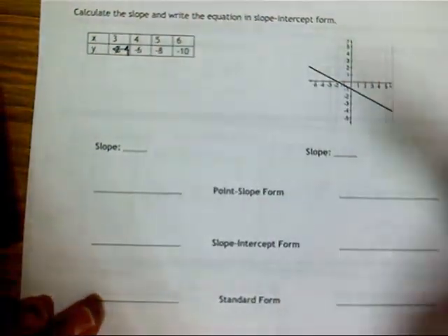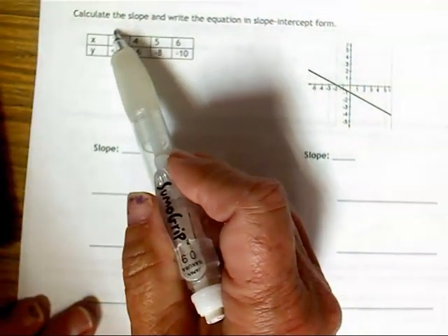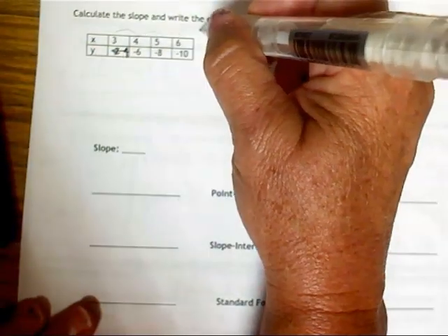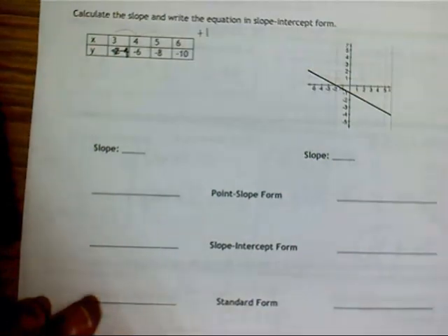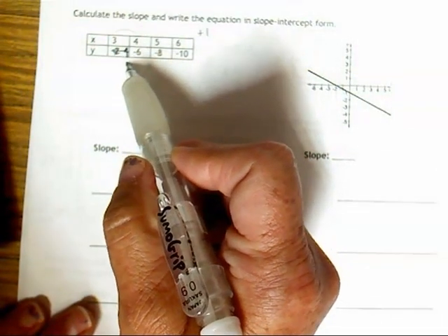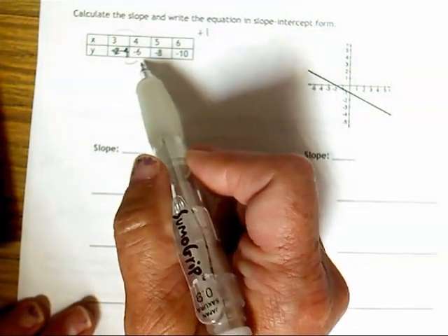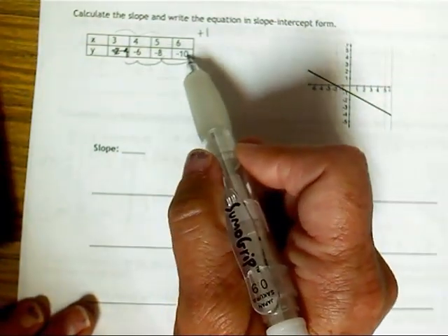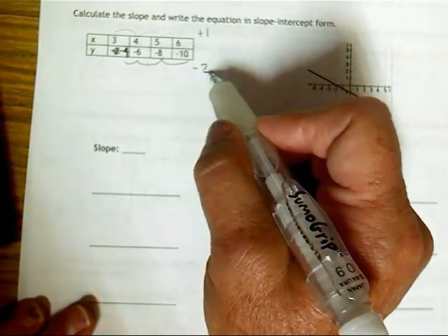Okay, so now look at the x's and the y's. We need to find the slope. See how your x goes up 1, up 1, up 1? Your change in the x is +1. For your y's, from -4 to -6, that's going down 2. From -6 to -8, down 2. -8 to -10, down 2.